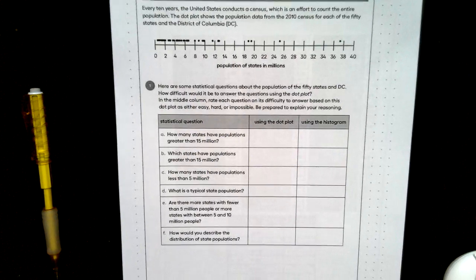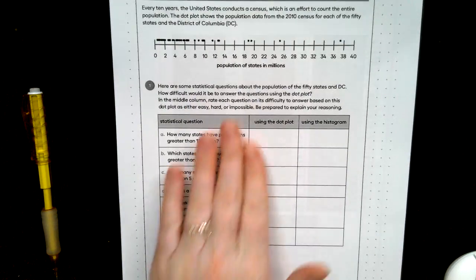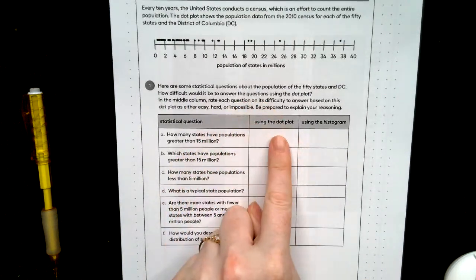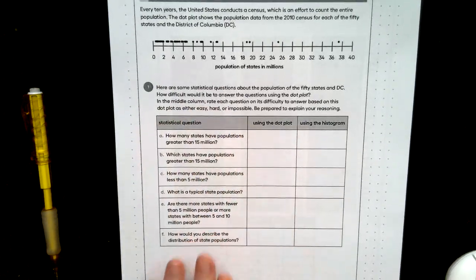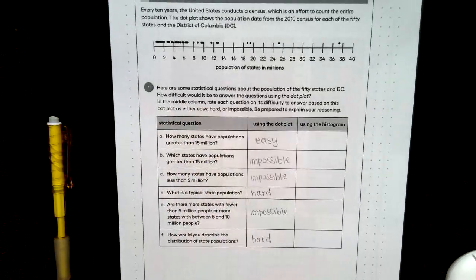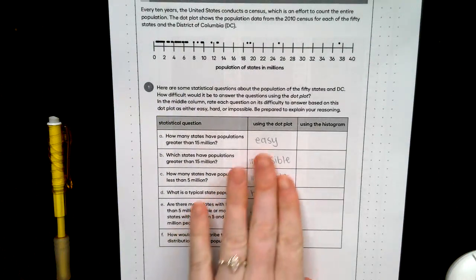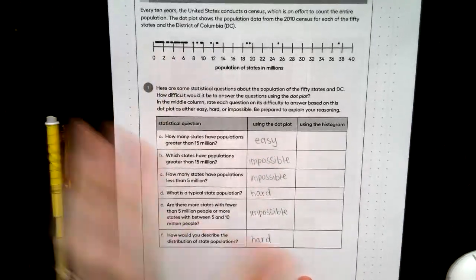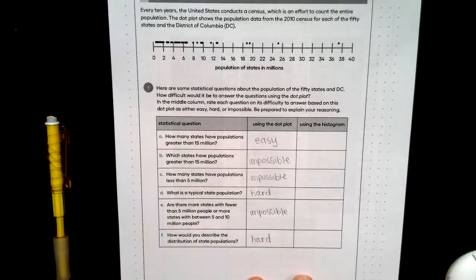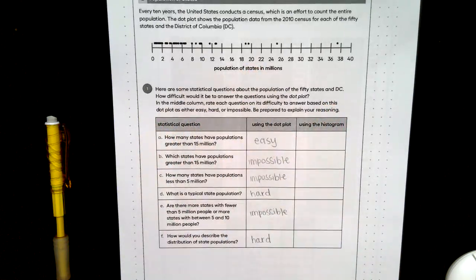So you're going to take some time and work with your group. We're focusing on using the dot plot, okay, because we haven't moved on to the histogram yet. So you're going to answer these questions with your group. All right, so after working with your group, you will have noticed that only one of these questions was really easy to answer using the dot plot. So we're going to create a histogram using the same information, but with a histogram to answer these questions. So we'll be back to review these, but we're going to make the histogram first.